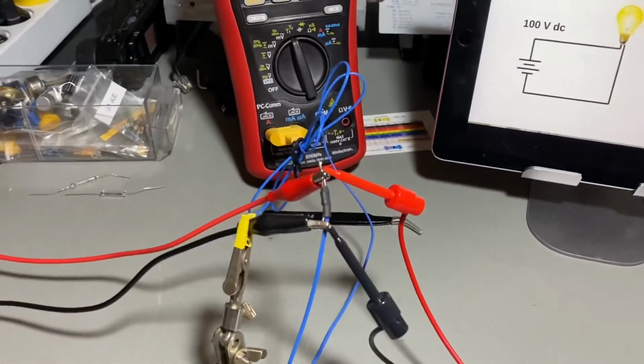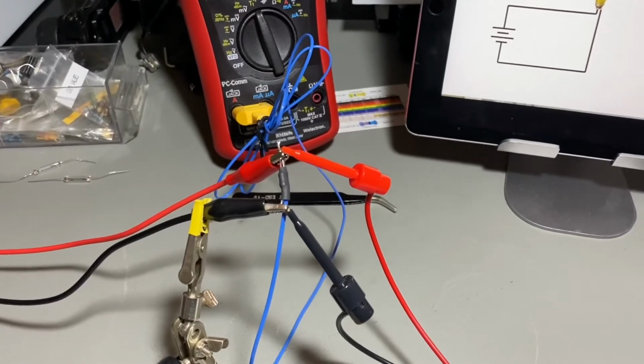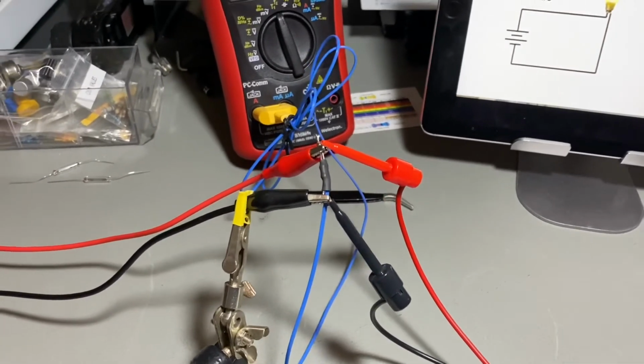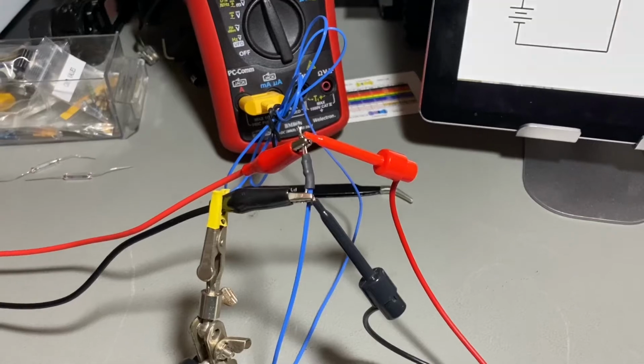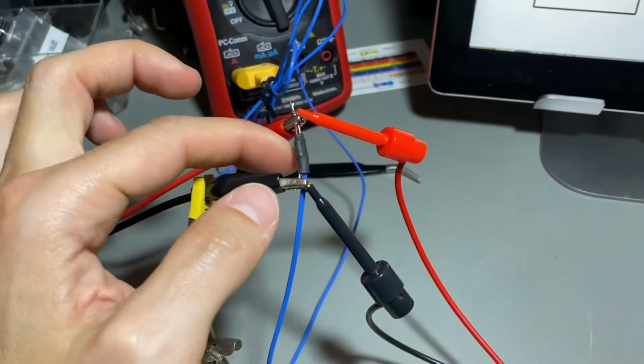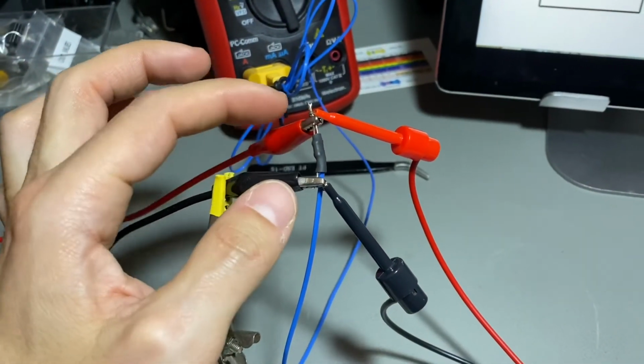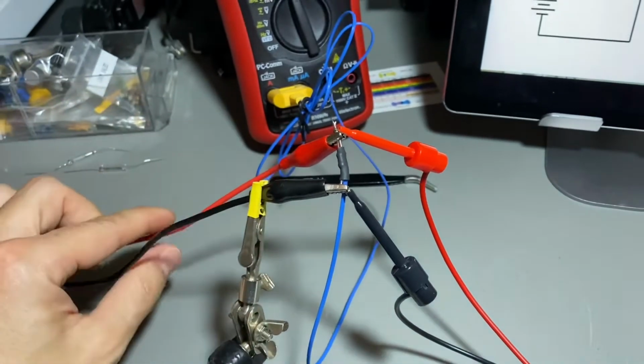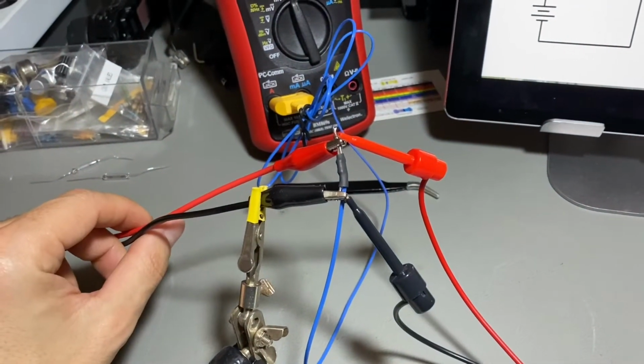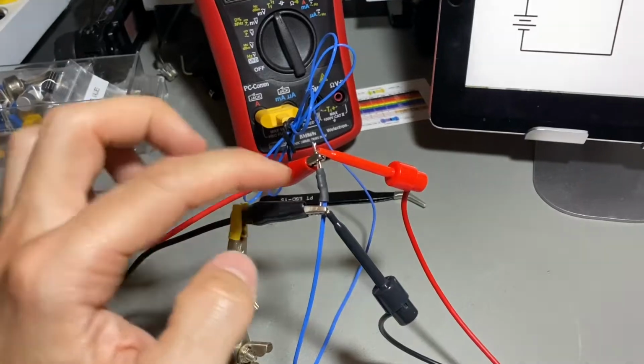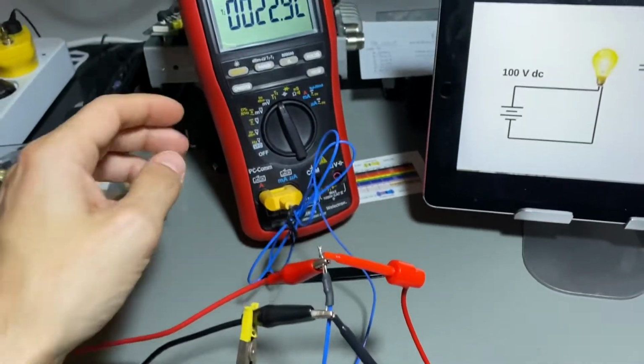Okay, I have set up the experiment. We've got the resistor inside here, which is now connected to the DC supply, which will give us 3 volts. The temperature sensor is connected to this multimeter.